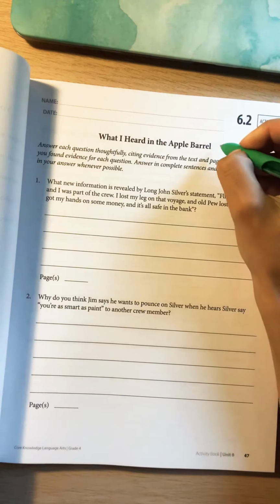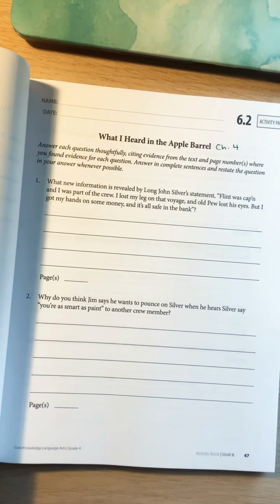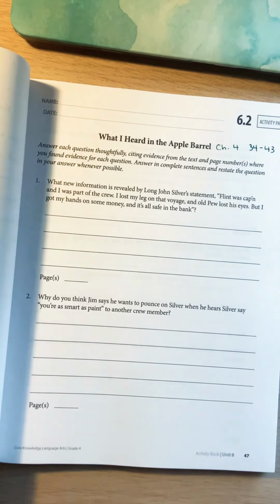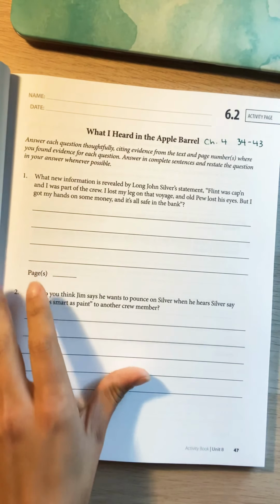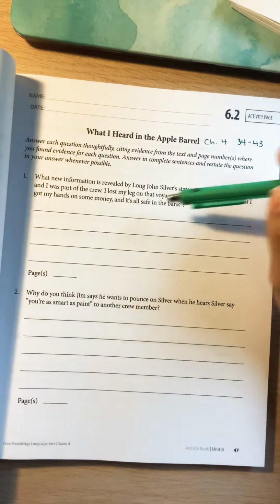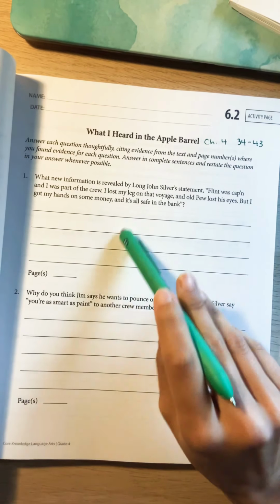So this is for chapter 4. And if I look at my table of contents, chapter 4 was page 34 through 43. So you can write those pages down just so you remember. You'll find all your evidence, all your answers somewhere in that chapter. You have to write down the page number for where you found that answer.